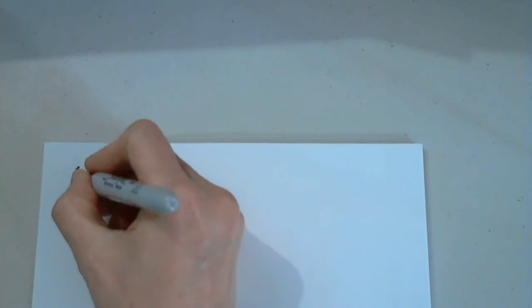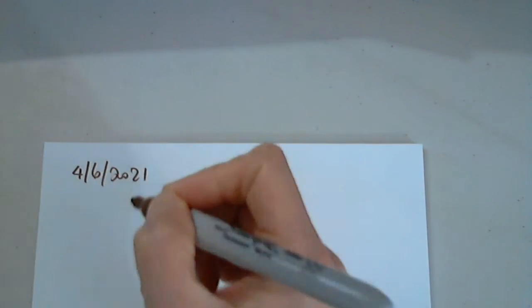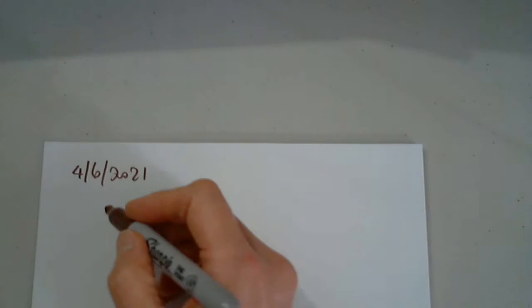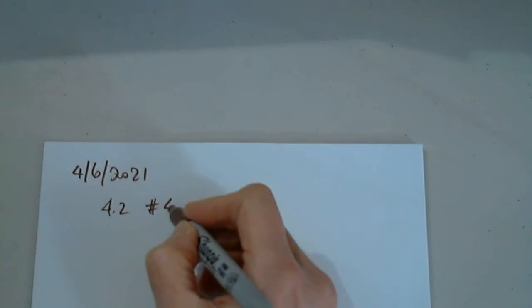So today is the 6th, and we start with a problem from WebAssign. It's from section 4.2, and it's number 4. The graph of a function is shown. Which of the following verifies that g satisfies the hypothesis of the mean value theorem?